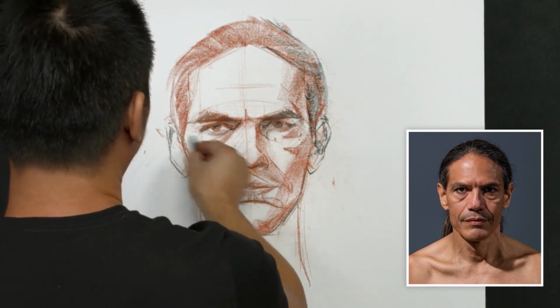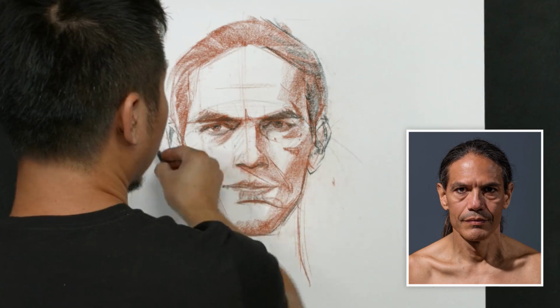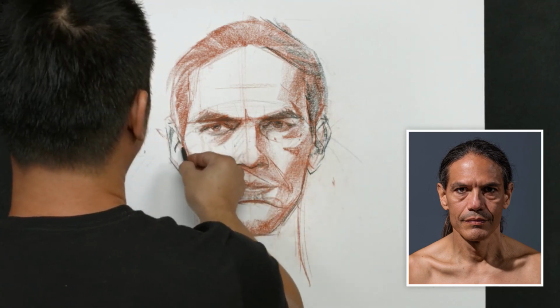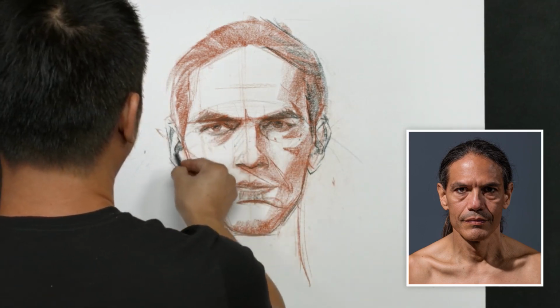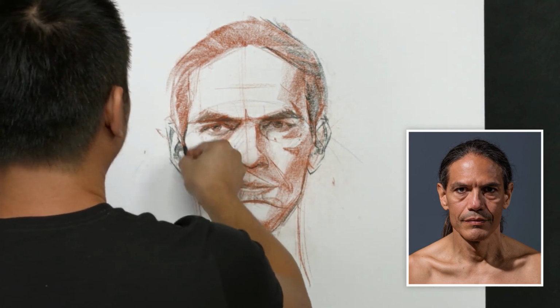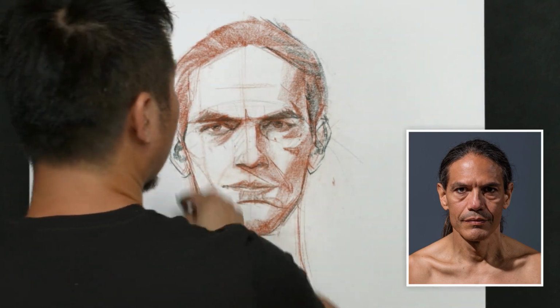I'm just copying the shadow shape again. Be aware how everything relates. And do the same thing. Firm that edge. Push out that cheekbone.